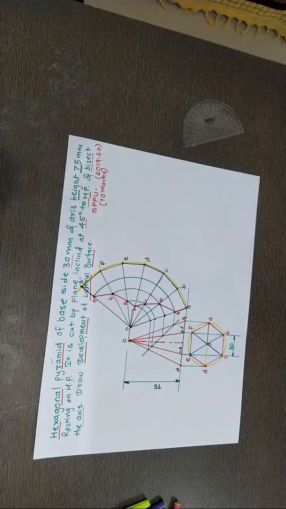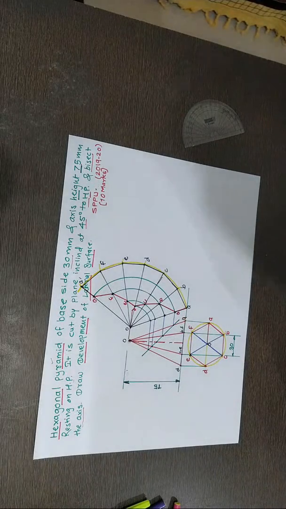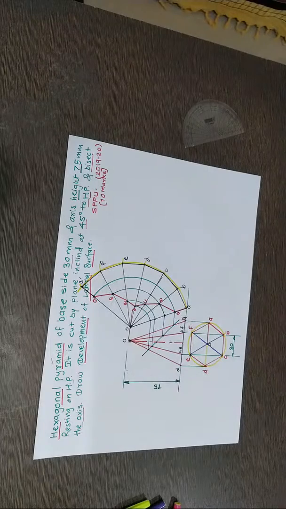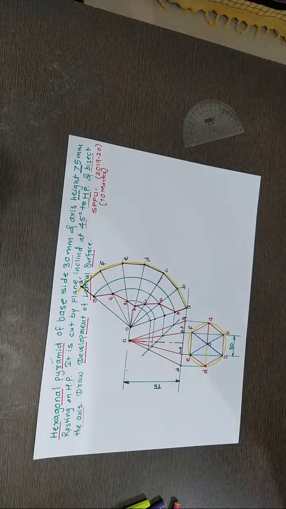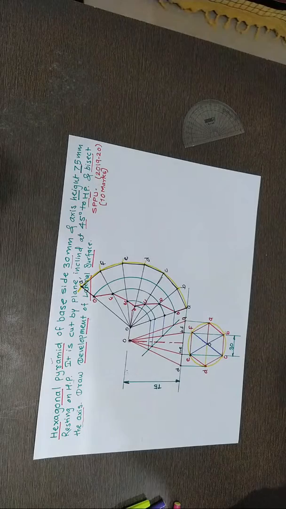I hope it is clear and you understood how to draw a development of a hexagonal pyramid. If you have any doubt, let me know in the chat. Shall I explain again, or should I repeat any content, topic, procedure quickly, or shall we go with the next content?